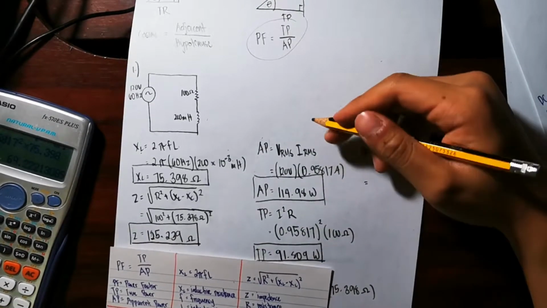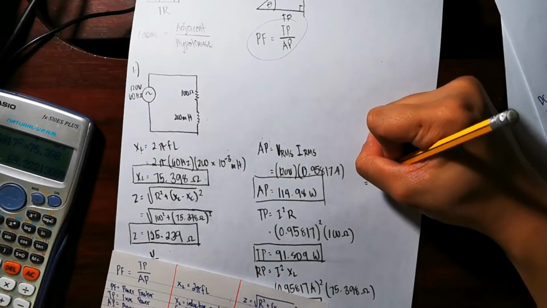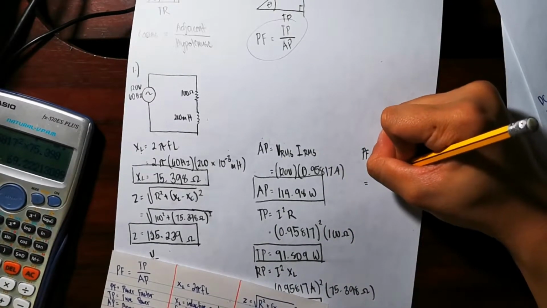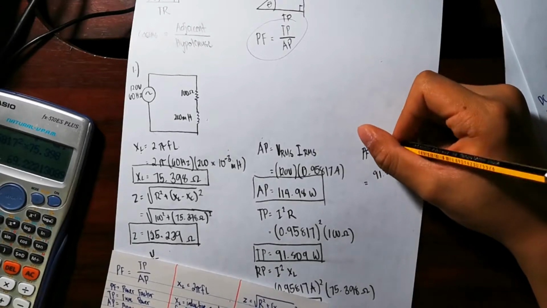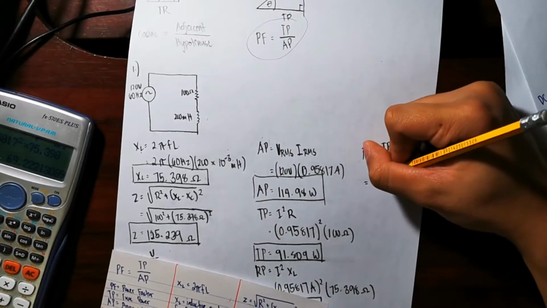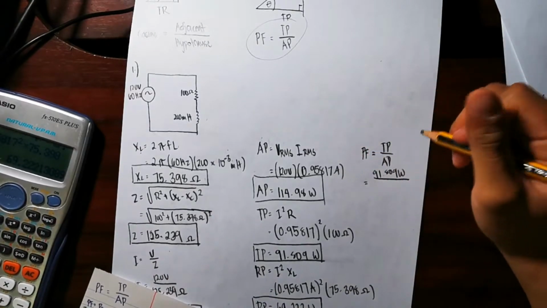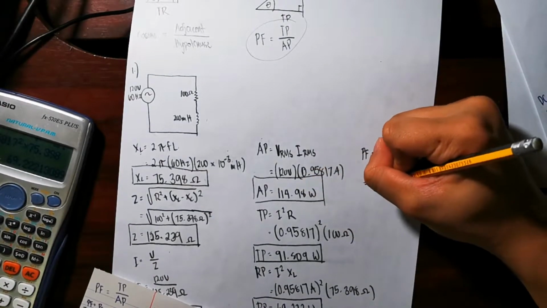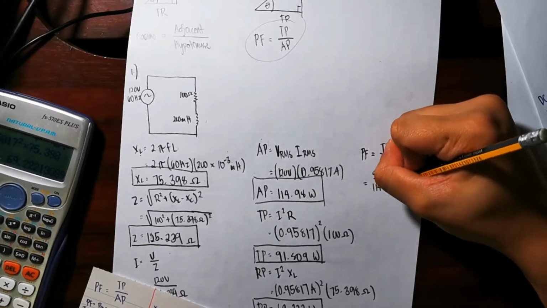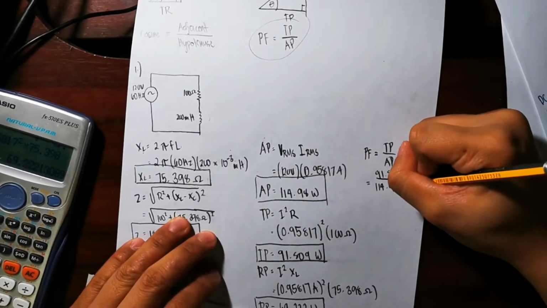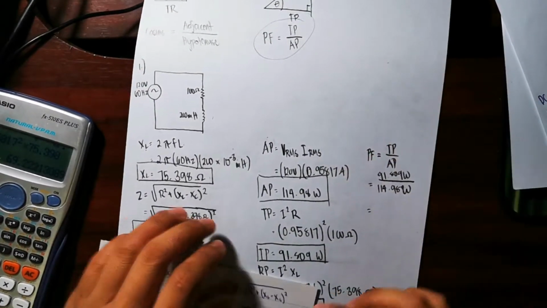The value for TP is 91.809 watts over AP, 114.98 watts.